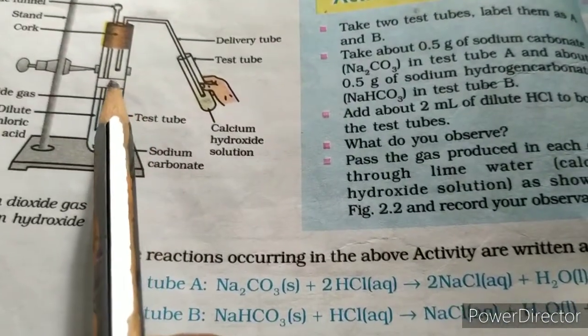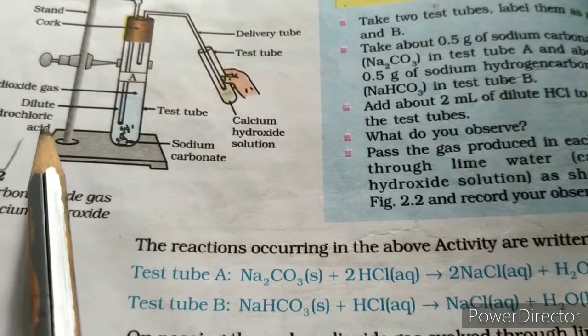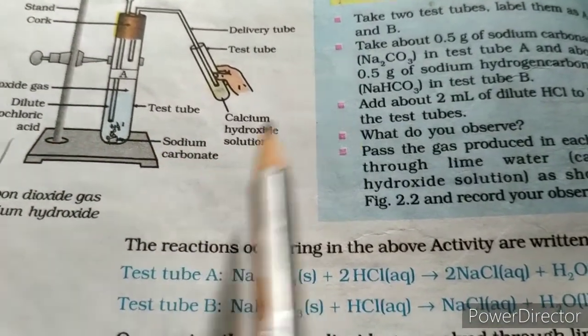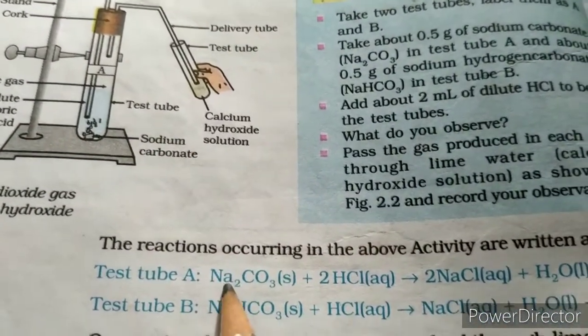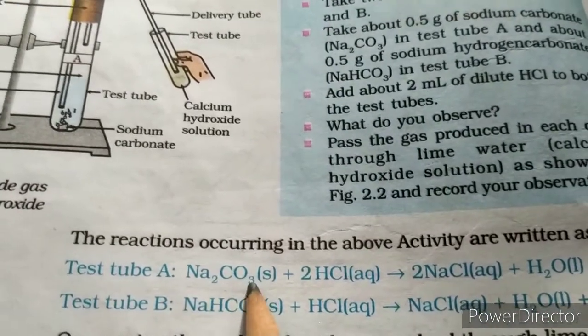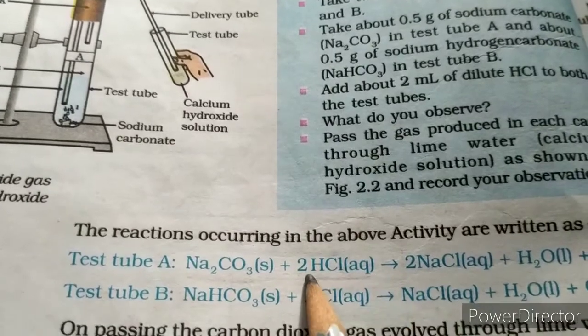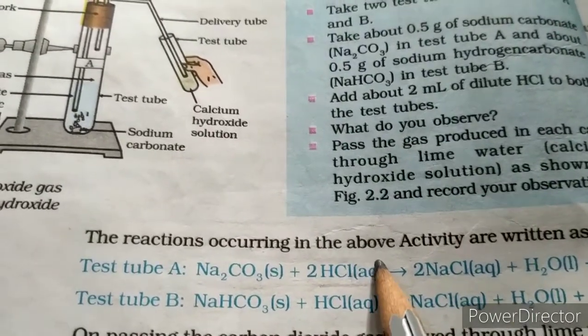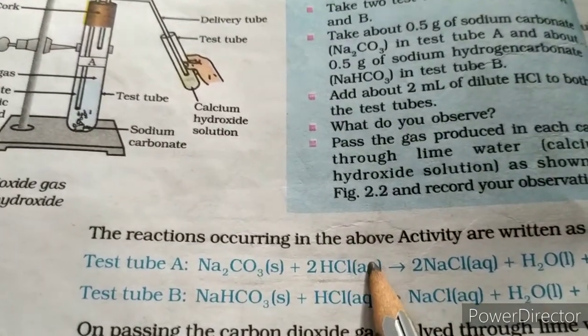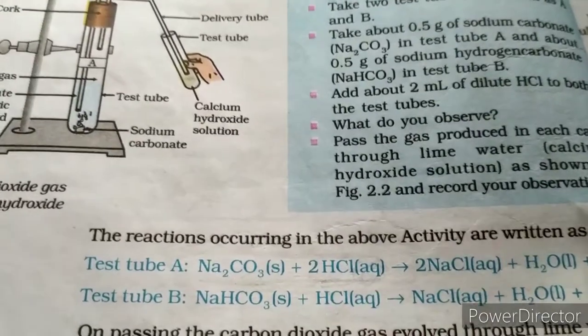So in test tube A, the reaction of dilute hydrochloric acid with sodium carbonate: sodium carbonate, Na2CO3, solid, reacts with hydrochloric acid, aqueous, meaning dissolved in water, liquid form.